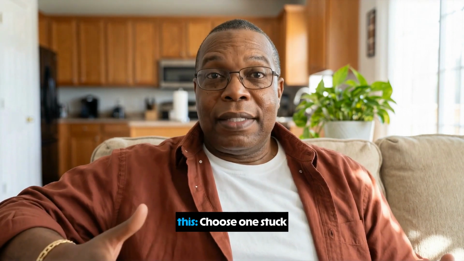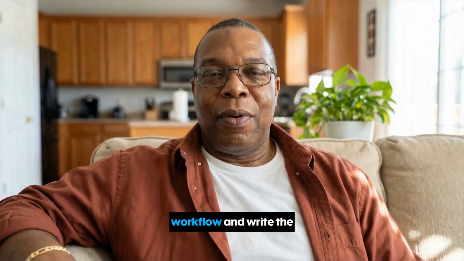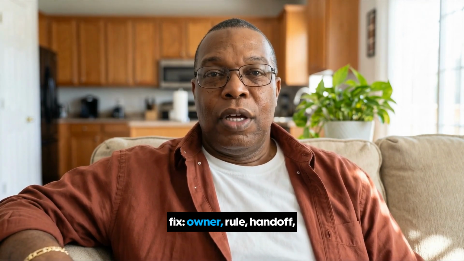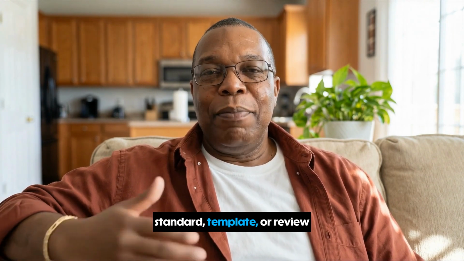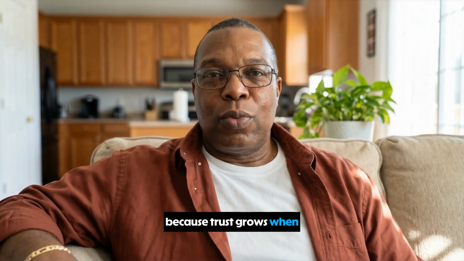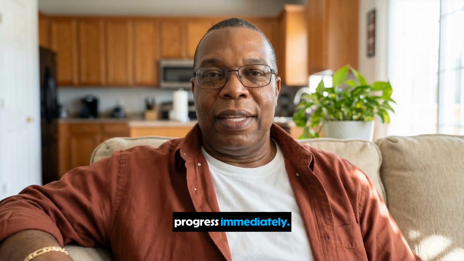Your quick win is this. Choose one stuck workflow and write the sentence, "This slows down because..." Then add one fix: owner, rule, handoff, standard, template, or review rhythm. That small step matters because trust grows when the founder can feel progress immediately.